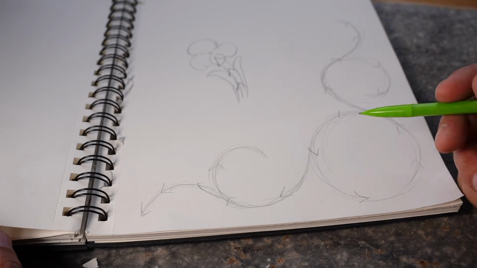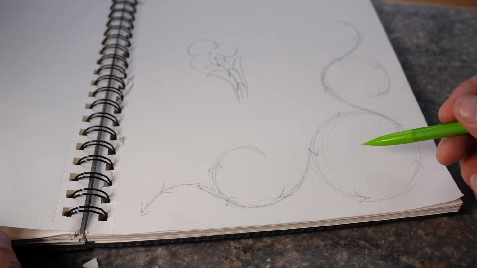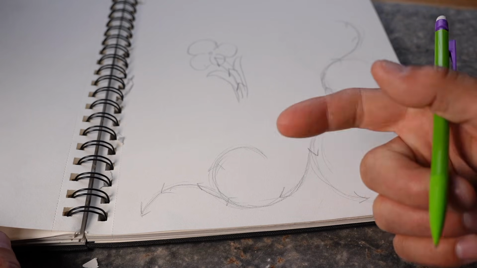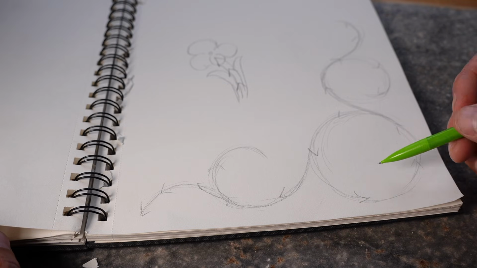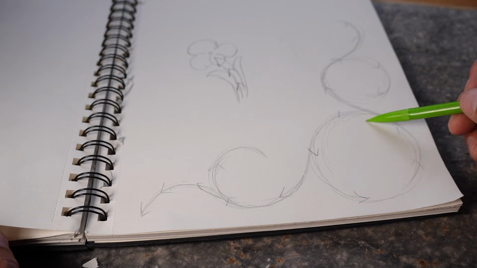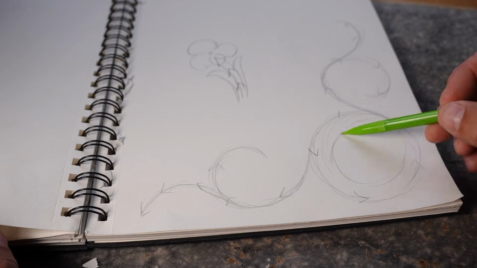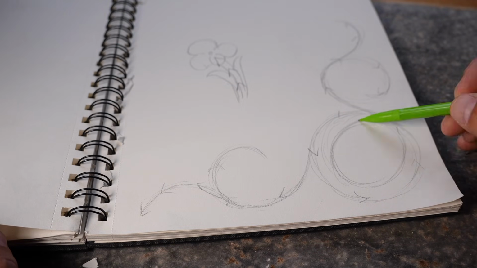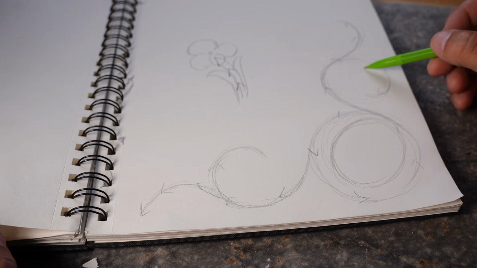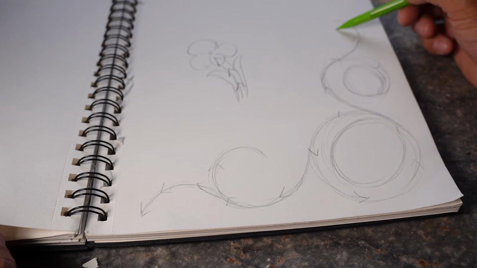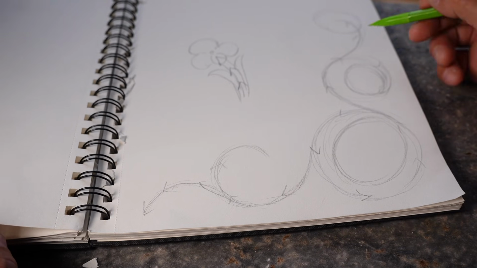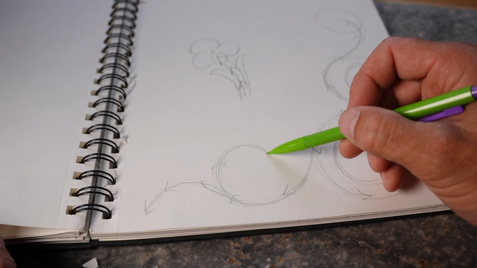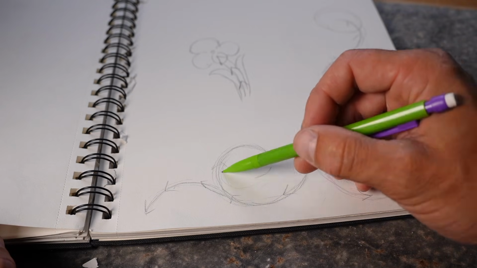Now the next step, we're going to add space fillers. What are space fillers? Space fillers are going to be your flowers, your leaves, your stumps, different things like that, seed pods. We're going to fill those in. So I'm going to use one space filler here. We're going to use another space filler right here. Put a space filler out on the end of this one. A space filler in here.